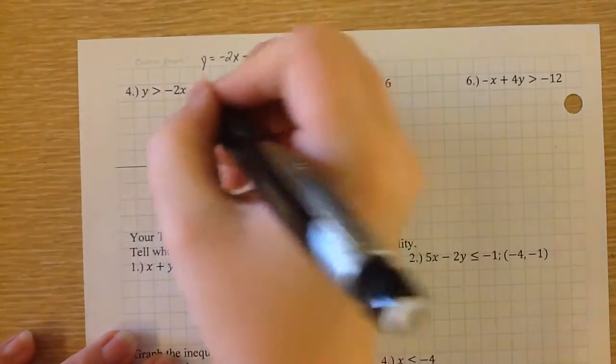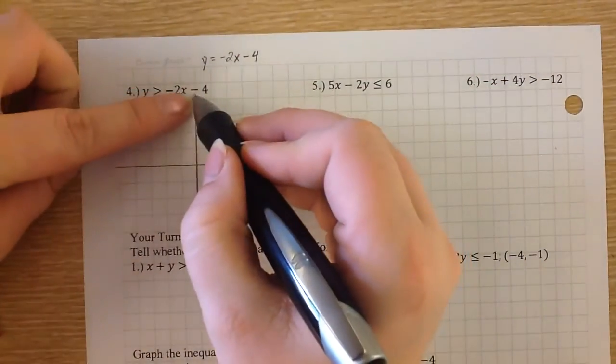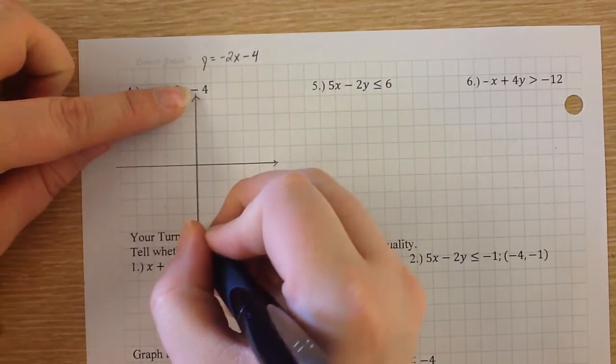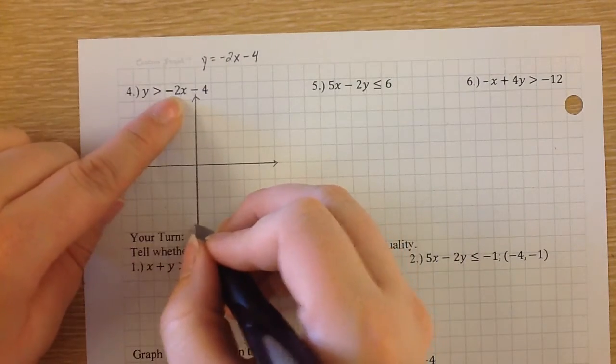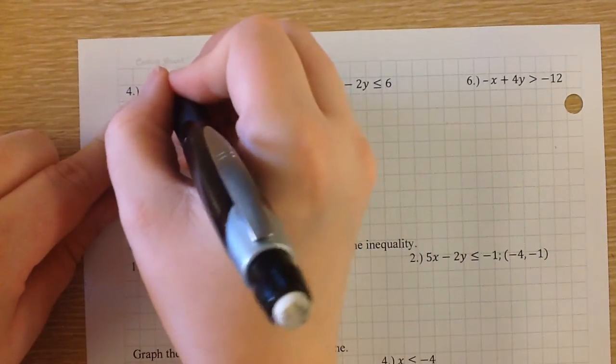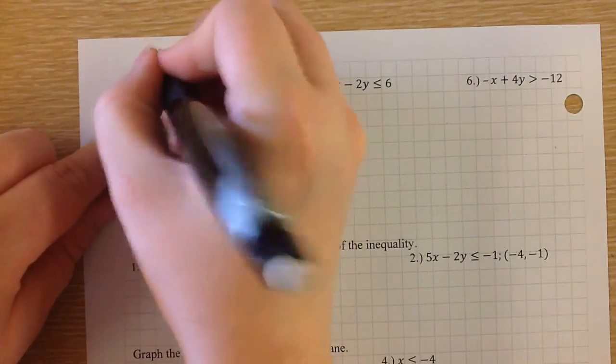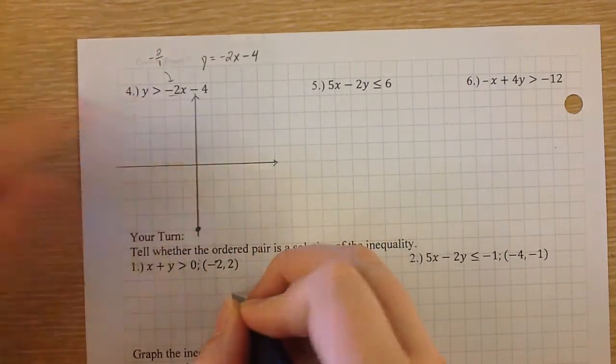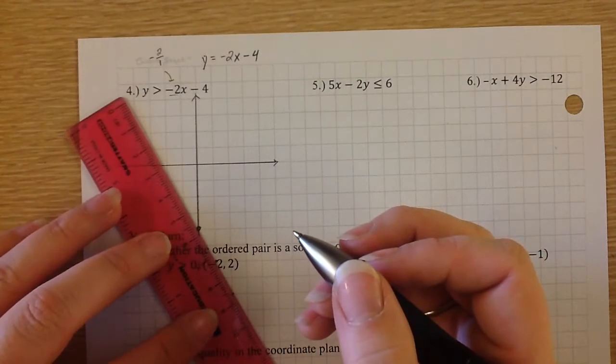So it has a y-intercept of that -4, so down 1, 2, 3, 4, and a slope of -2. That's my slope. So it'd be -2 over 1, so we'll go down 2 over 1. So my line's going to look like this guy right here.